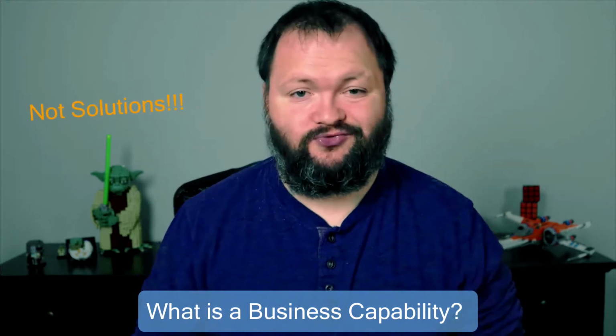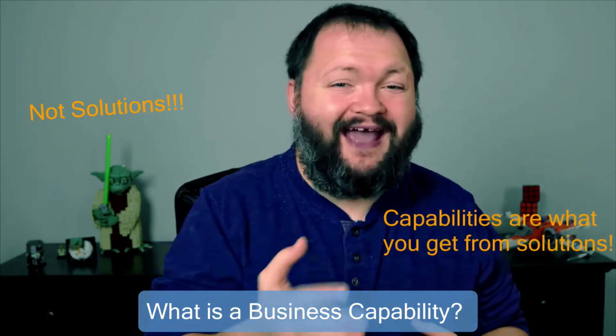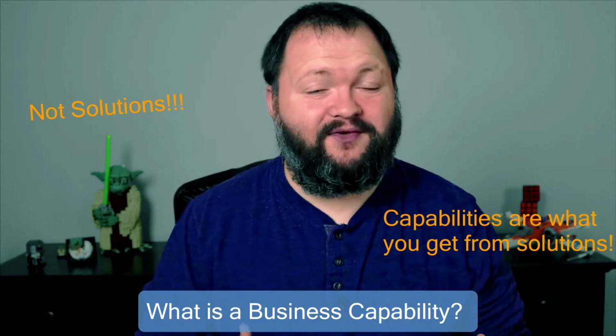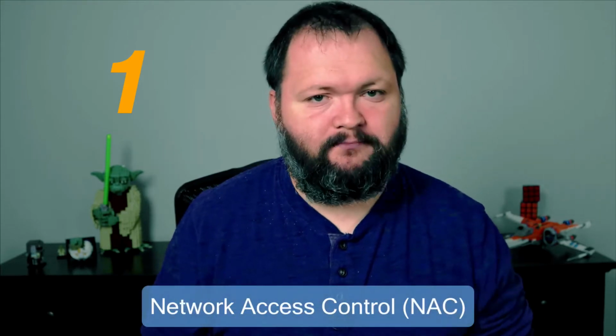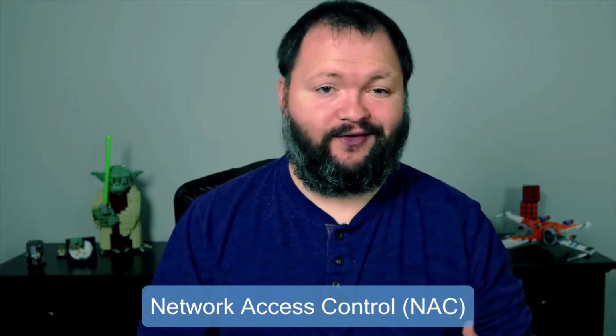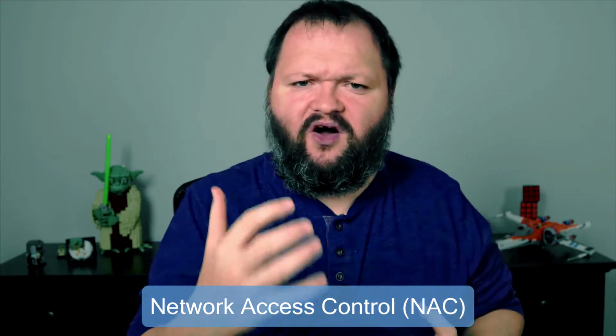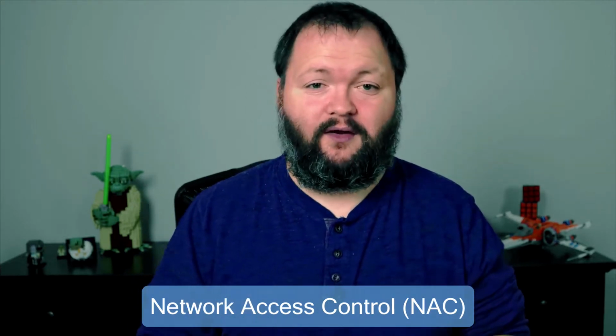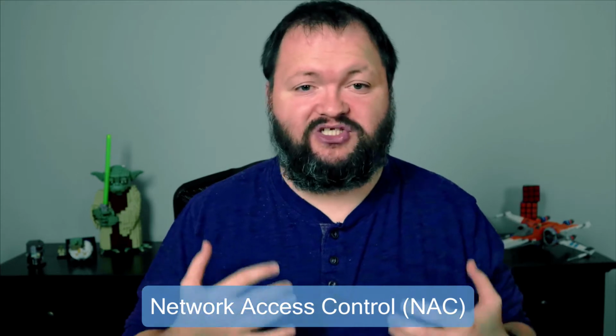Capabilities are not solutions. Capabilities are what you get from a solution. Some solutions even give you more than one capability. Most, in fact, give you more than one capability. So let's look at our first example just to show you what a capability is. Number one, Network Access Control, or NAC. NAC provides authentication, authorization, and accounting. Think authenticating and authorizing every user device on your network. That's what I mean when I talk about network access control.